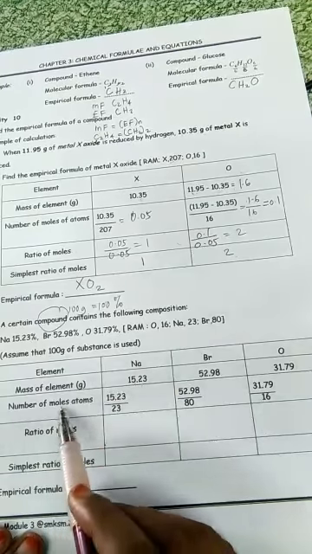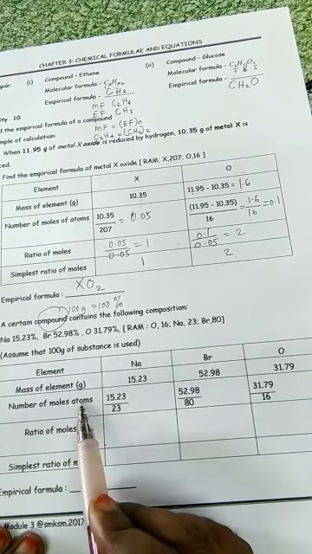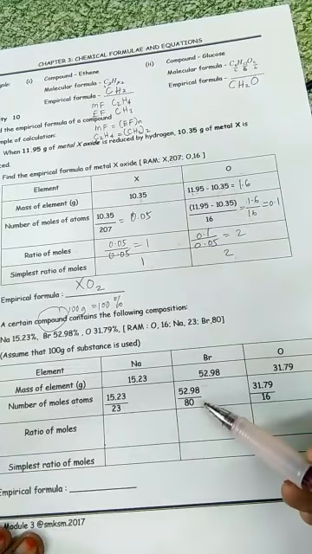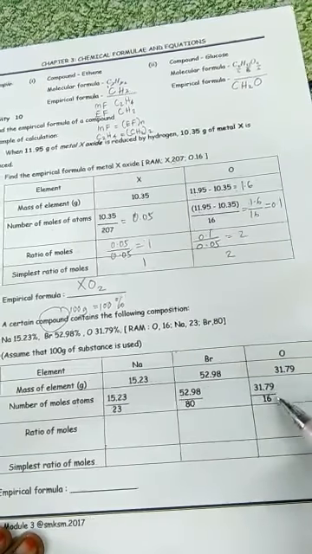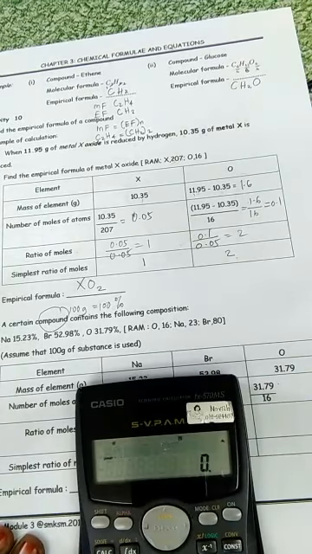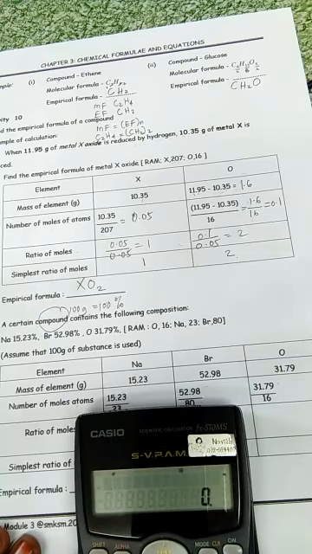So how you get number of moles? Number of moles is mass divided by molar mass. So now I do calculation for you. For sodium, 15.23 divided by 23.